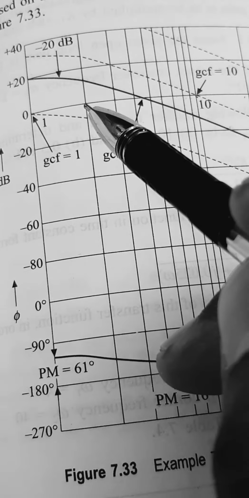Then after that, the third term gives again minus 20 dB. So after 100, this minus 20 will be added with the minus 40, so you are getting minus 60 dB per decade. Okay, so this I will explain, how the effect is coming.